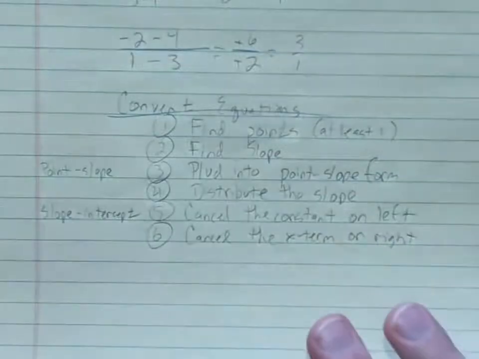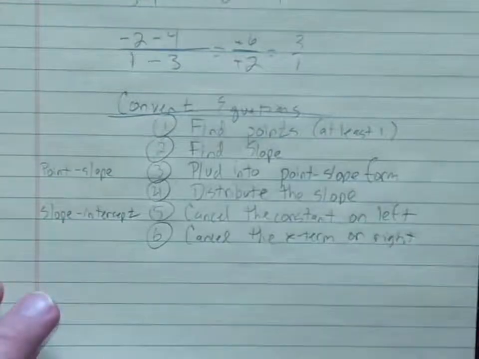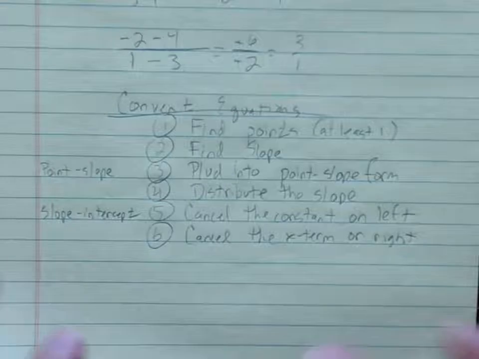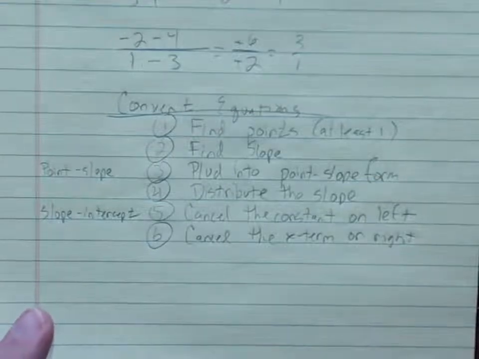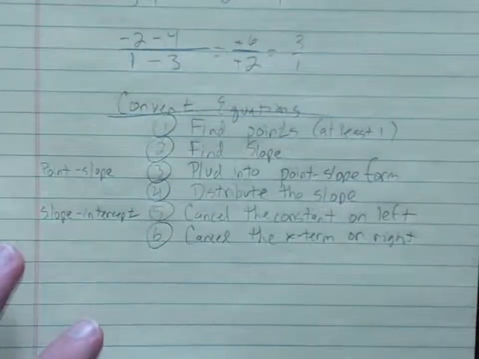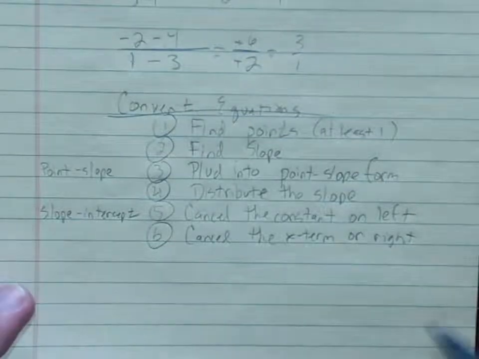Now, from there, you have a step you may or may not have to do. If once you're done with step 6, the coefficient of x is positive, you're done. Remember, we said that in standard form, the A value has to be positive. Well, the A value is the coefficient of x, so it has to be positive.